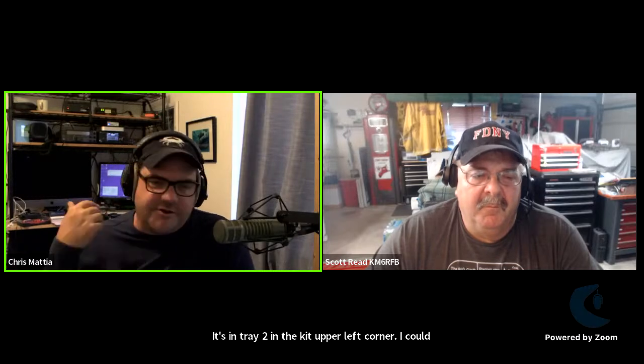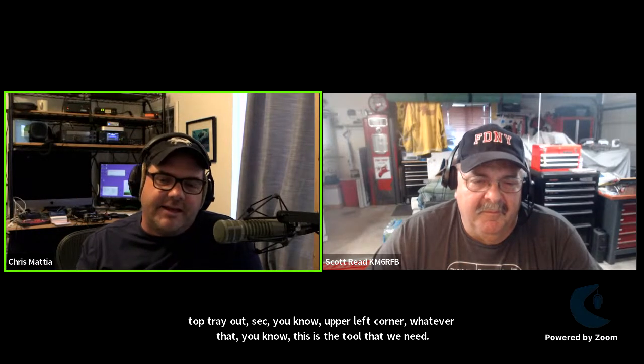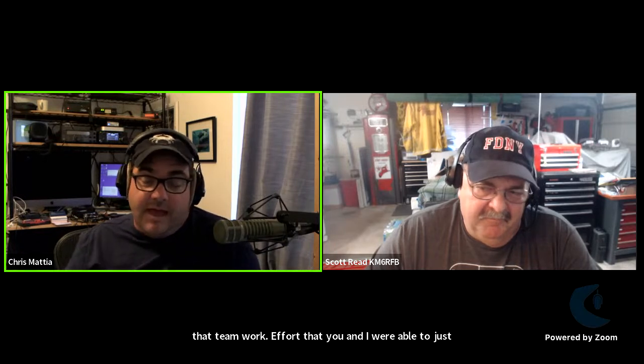I could have gone in, found tray 2, found your multimeter, gotten what was needed, or even relayed that message to someone else who had never experienced the kit and been able to describe: open the kit, lift the top tray out, upper left corner, this is the tool that we need, get it deployed over to this location. It allows for that teamwork effort that you and I were able to just pull off, having never worked together at all, other than we've had you on the show a couple of times.